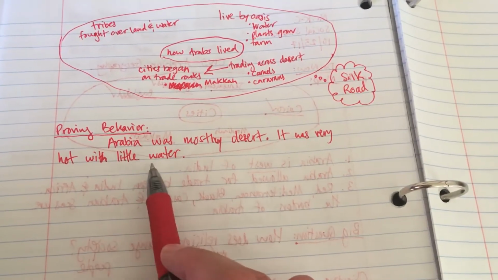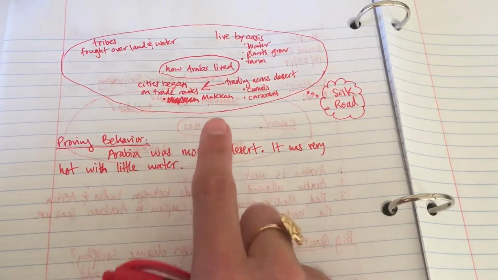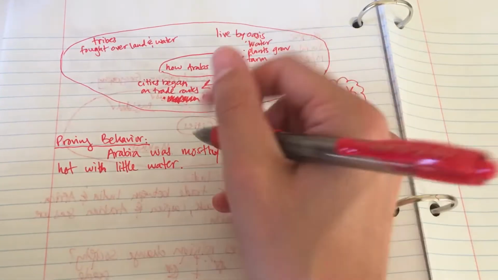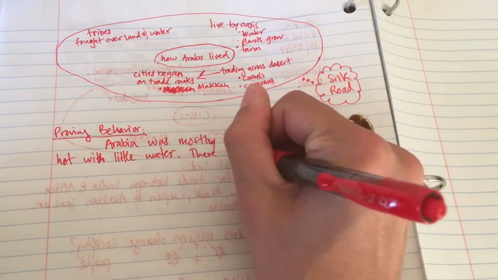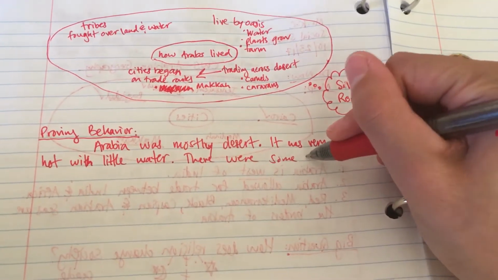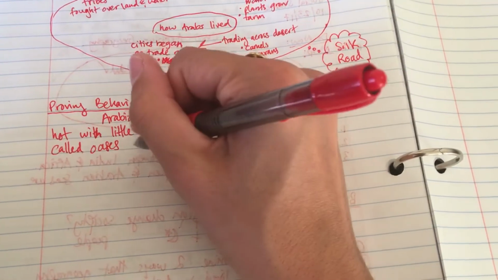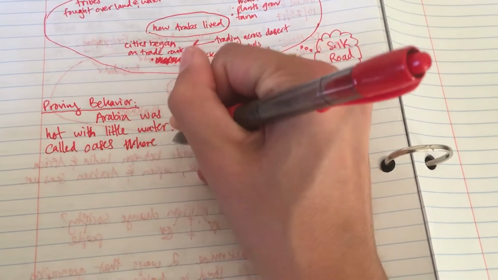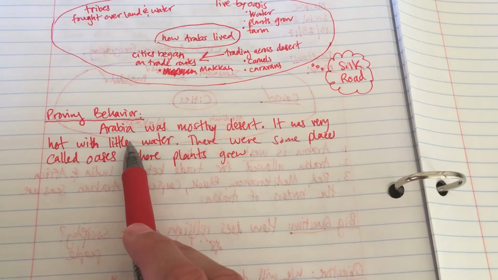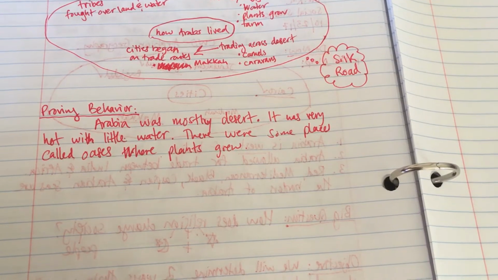If this is the geography, we want to think about how that meant that Arabs had to live. So I want to pick at least 2 ways about how they lived because it was mostly desert with little water. I guess I could add one more thing here, that there were some places called oases where plants grew. So I think of 2 ways. What do they have to do when they're in the desert, and what do they have to do in oases? And I'm going to give you a sentence starter to begin to see if you can figure it out on your own. So let's see.